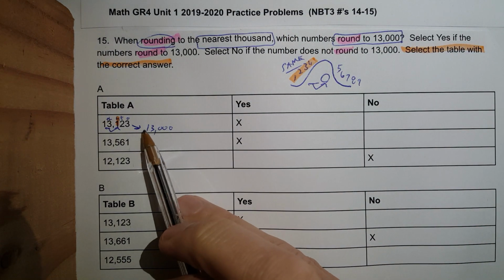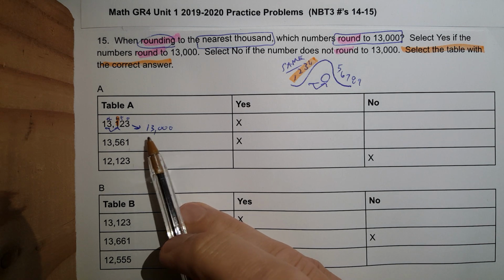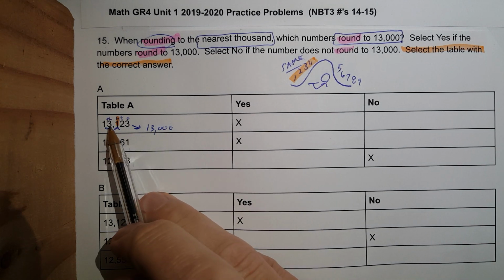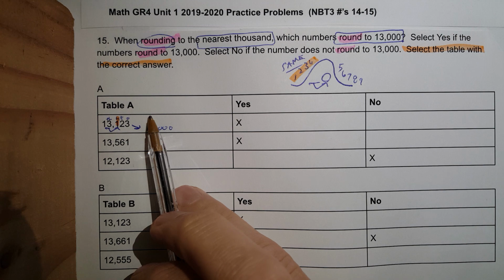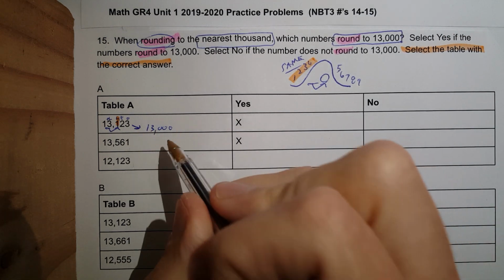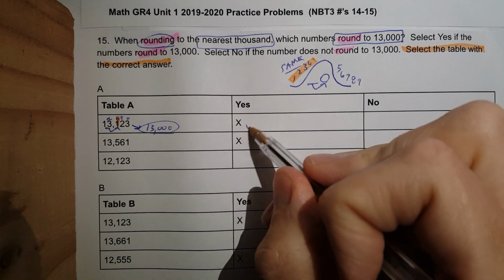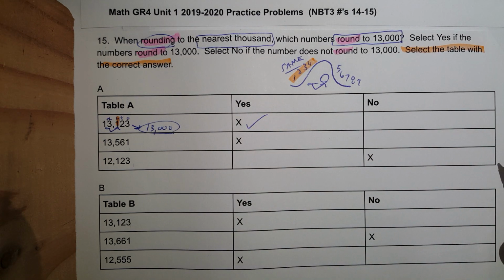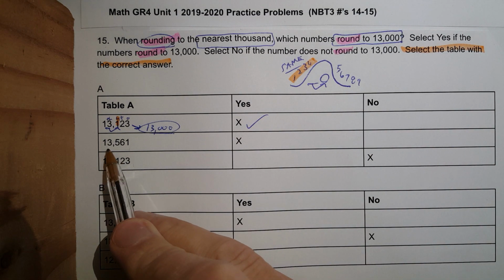Now, the reason why I drew it like this, I saw another teacher, really cool, awesome math teacher. She would put 13,000 here and 14,000 here. It's either going to one of those. So notice how I pointed the arrow, it stayed at 13,000. So it rounds to 13,000. This is true. All right, let's look at the next one.